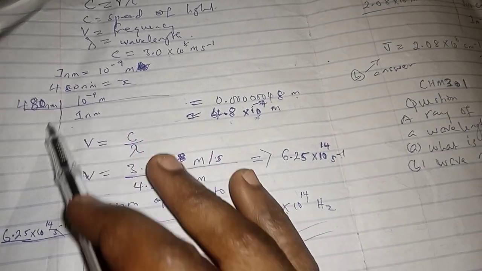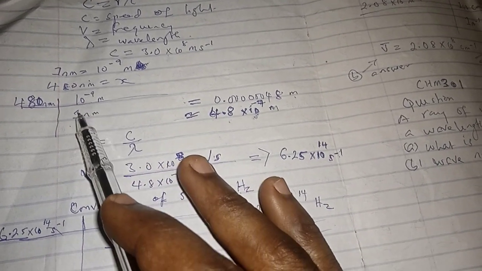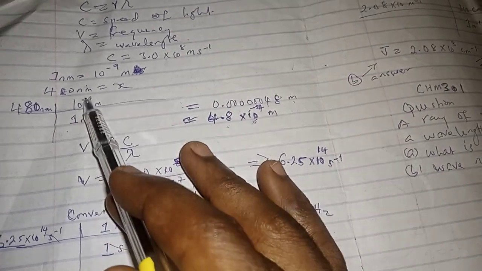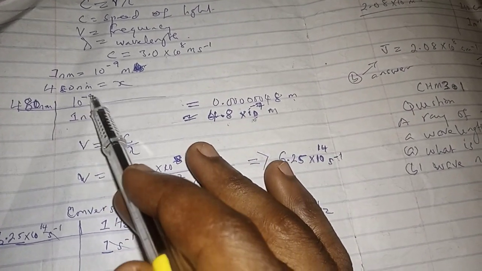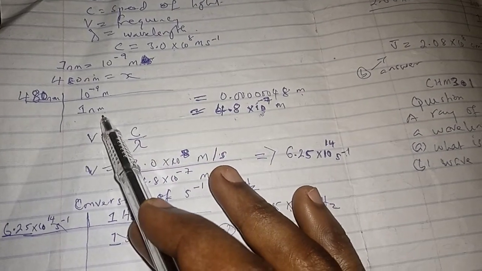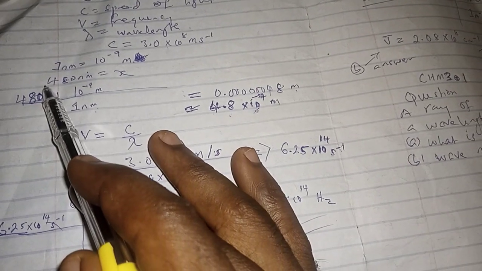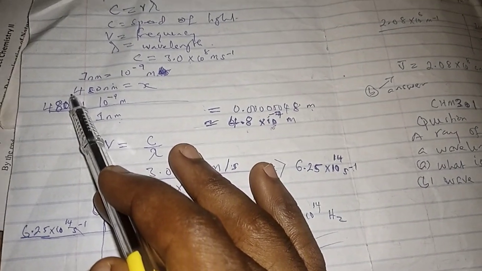And then we can make a conversion table. 480 nanometer will be equivalent to 1 nanometer will give you 10 raised to the power of negative 9 meter. Now, you write it in such a way that the units up here can cancel the units down, or the unit down can cancel the units up, because that is what you want to actually do away with. You should know this from your basics.